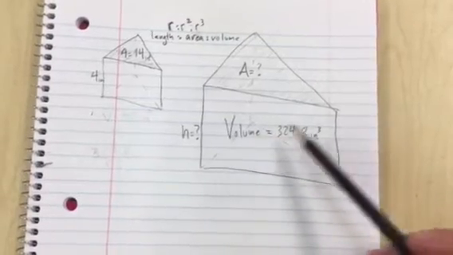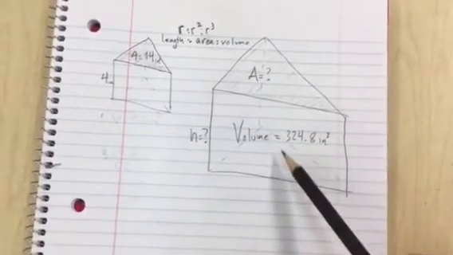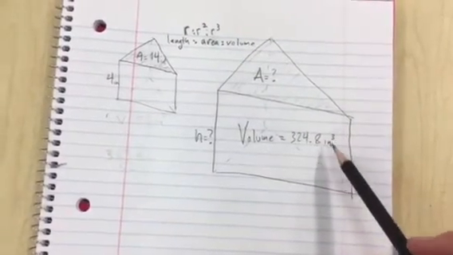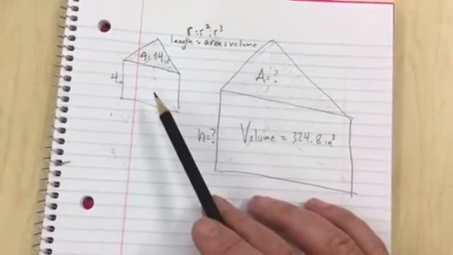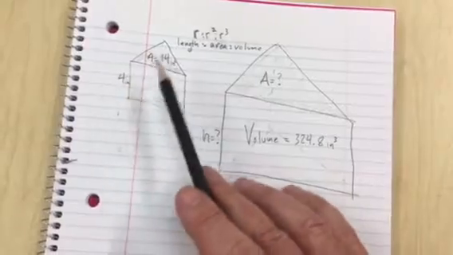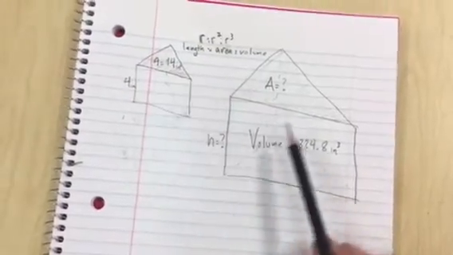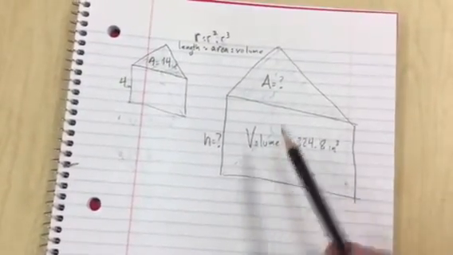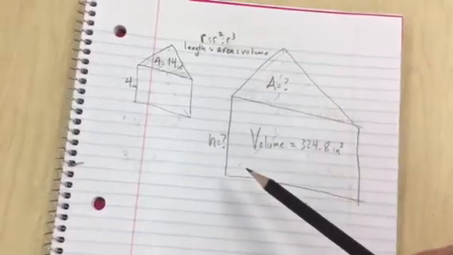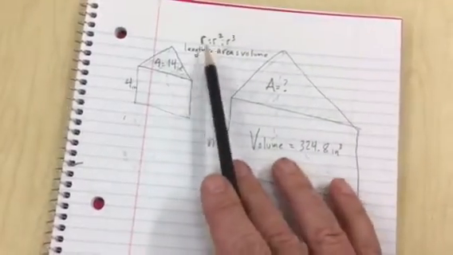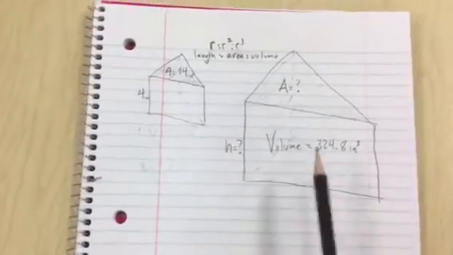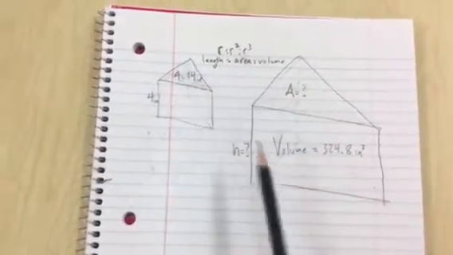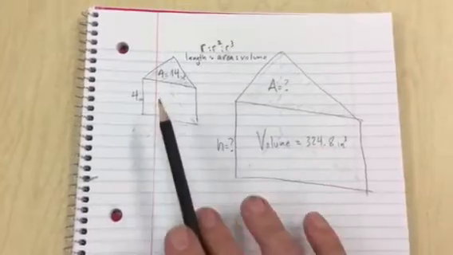And the only thing I know about this prism, however, is the volume is 324.8 cubic inches. So I don't know the volume of this one, but I know the height and the area of the base. And the bigger one, though, I only know the volume, and I don't know the area of the base and the height. So to do this ratio idea, I need to find a matching pair of measurements, either area to area, height to height, or volume to volume.